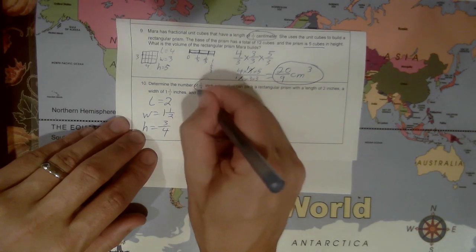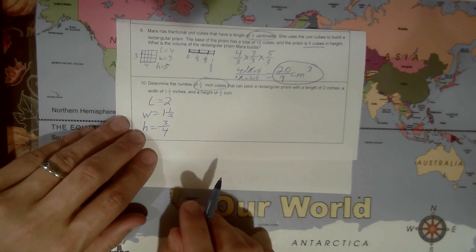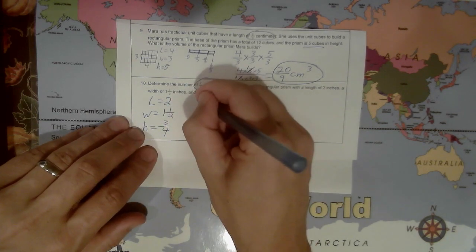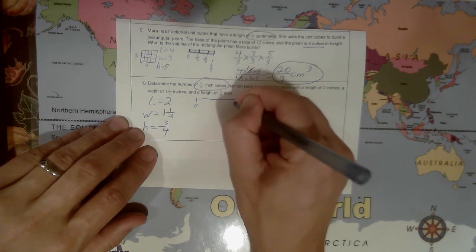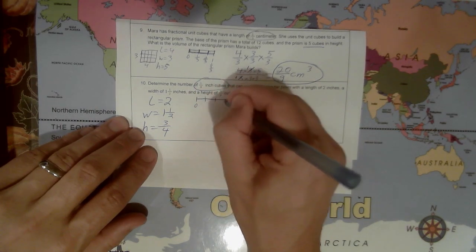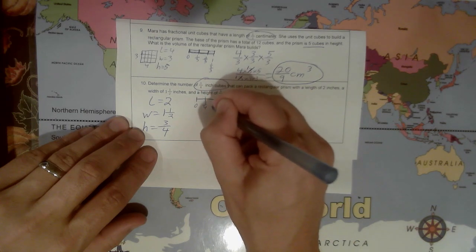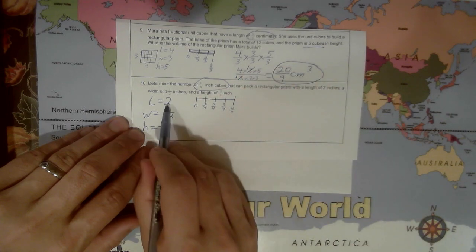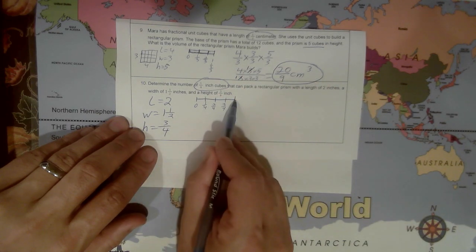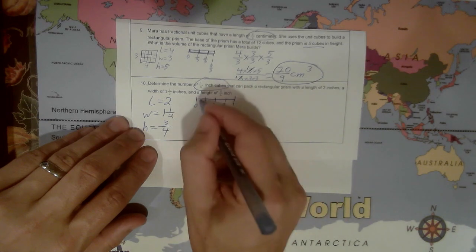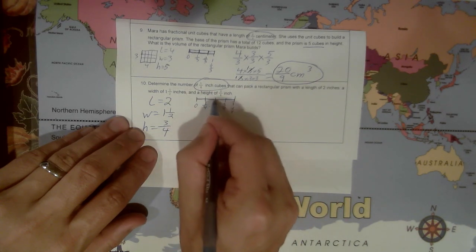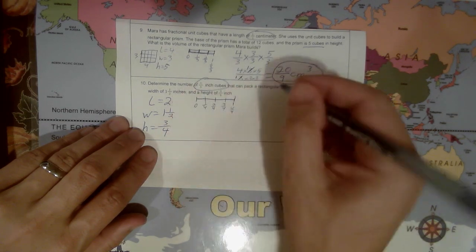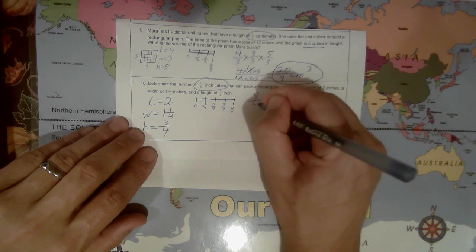Now, these cubes are 1/4 inch in each length. Okay, so think about one whole again. 0 to 1. If I have these in quarters, 1/4, 2/4, 3/4, and then one whole is 4/4. So if I have 2, I go 1, and then I need another 1. So how many fourths are there? Well, there's 4/4 in one whole. So another whole, there's another 4. So my length is the same as 8/4.